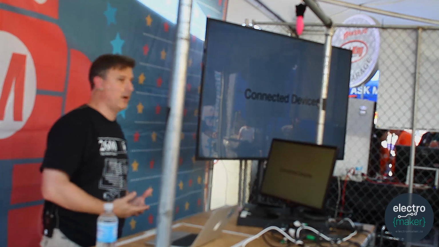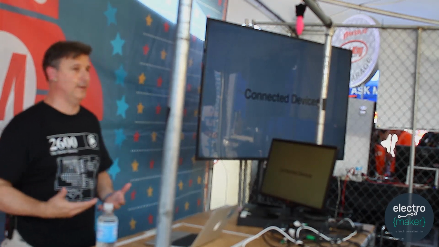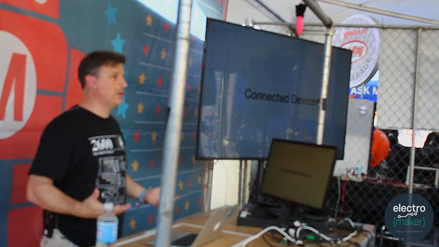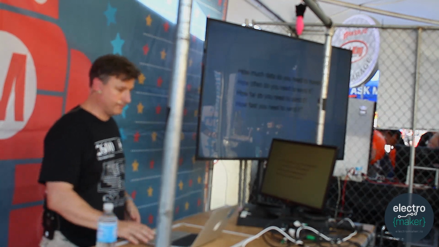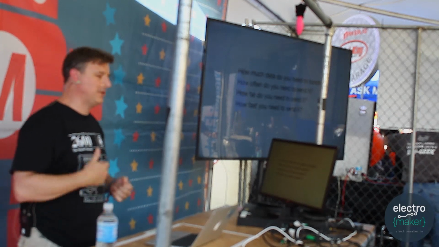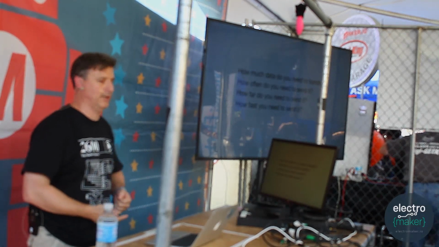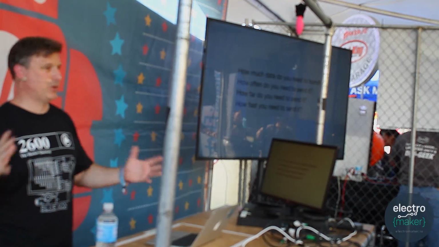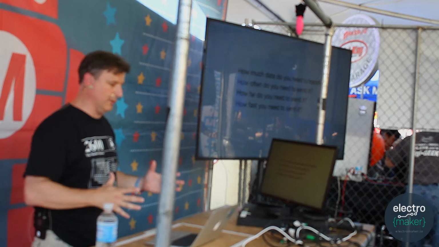So let's assume you're building a project and you want to add some connectivity to that, and you want to connect your devices. So which technology do you use? Before we get there, we've got to ask a couple of questions. How much data are we sending? How fast are you sending it? Where are you sending it? How far are you sending it? These may help us choose which technology you'd want to use.